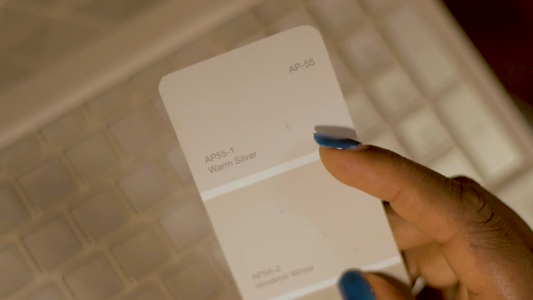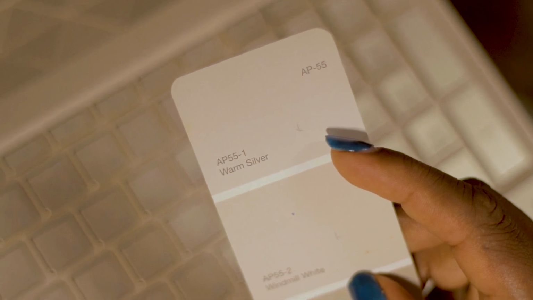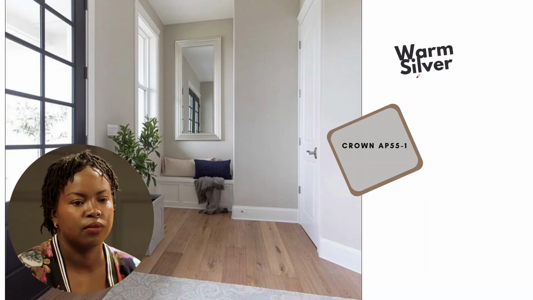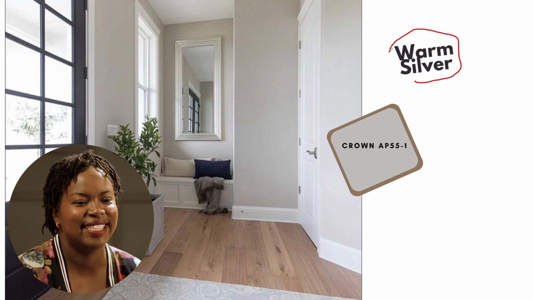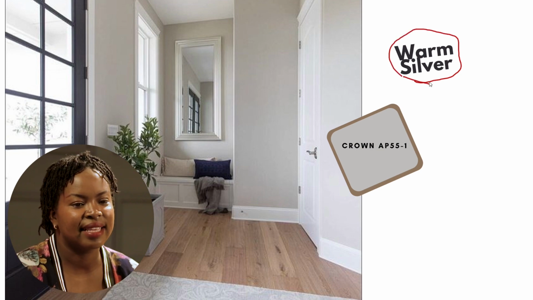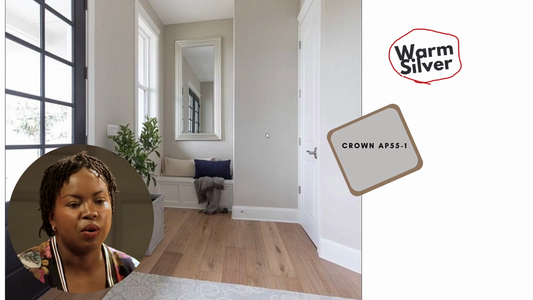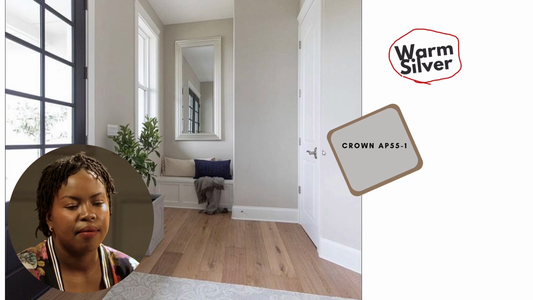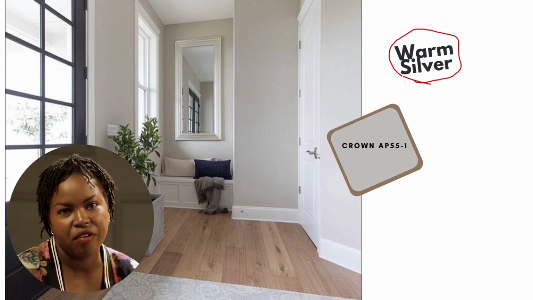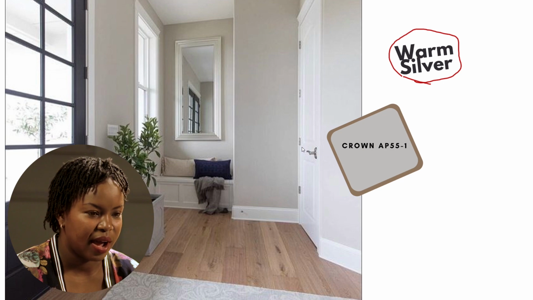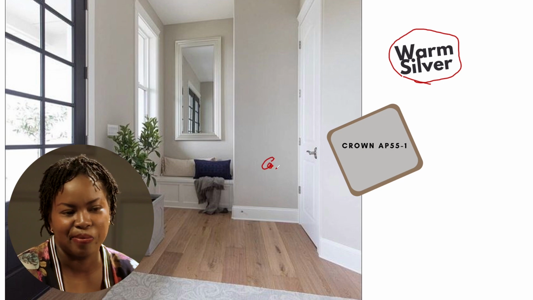The next one is my absolute favorite. And especially if you're working on a living room that you want to make cozy. It is a very cozy color actually. So it's called Warm Silver. Warm Silver, yes. So as the color name notes, it's actually warm. It's a warm silver. The code, according to Crown Paints, is AP55/1. And we are looking at the space that has warm silver.